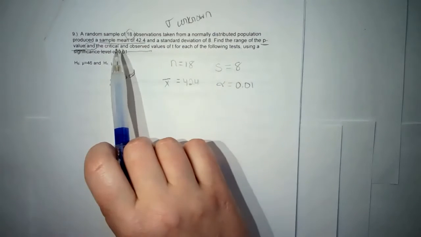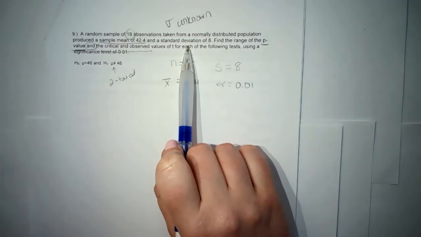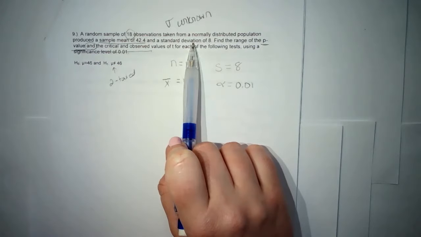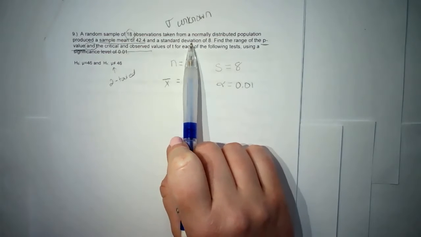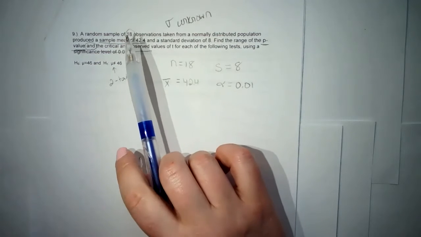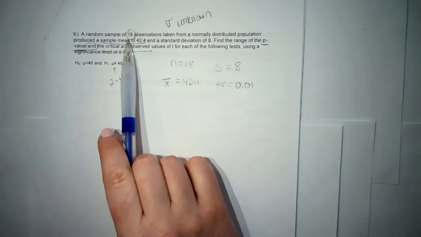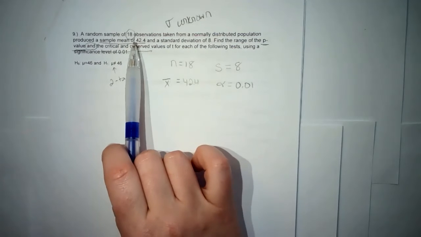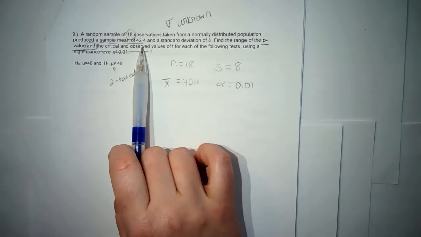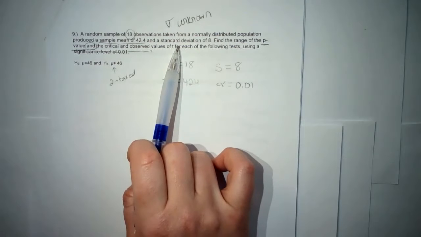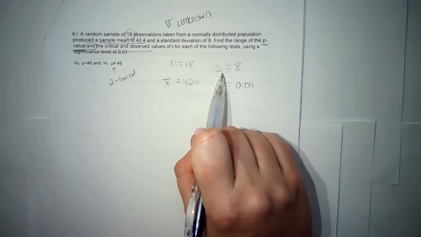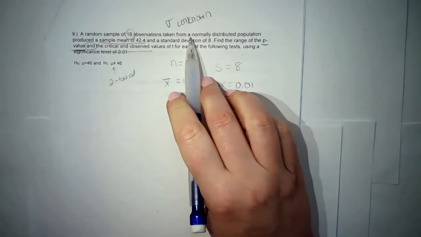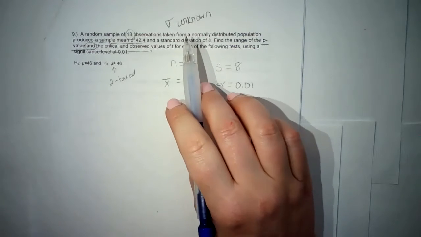But as we read through here, I see the word standard deviation. So it's not a proportion, but what you might think is that sigma is known. It's not. Remember, it's that really sneaky situation where you have to read it and do some reading comprehension. It's talking about a sample of 18 observations. This sample produced a sample mean, there's your X bar, and a standard deviation. And because that's in the same sentence as the sample, that is S. It's not sigma. This is sigma unknown. So it's super, super sneaky.